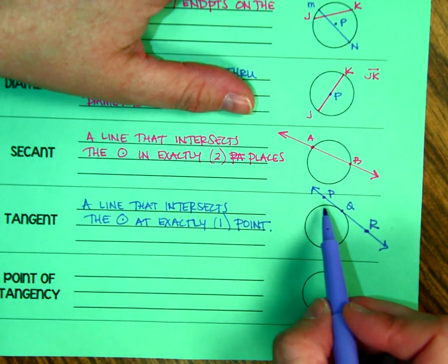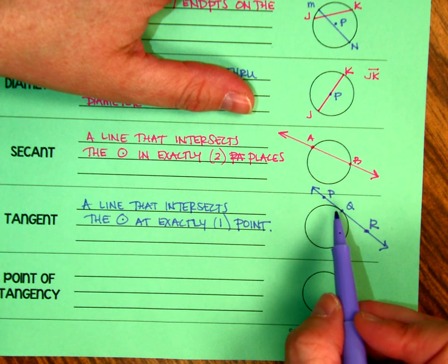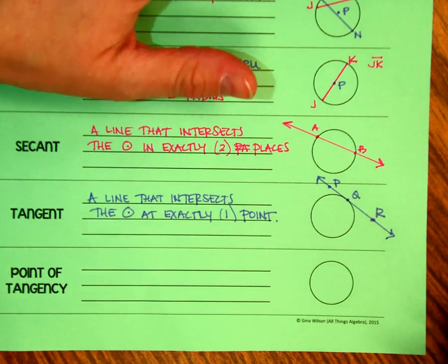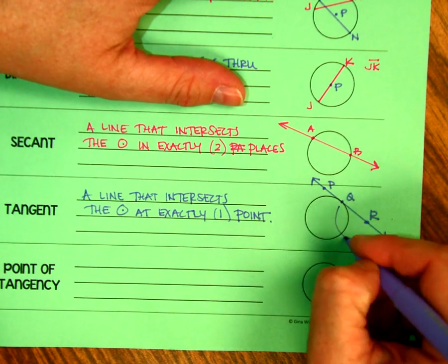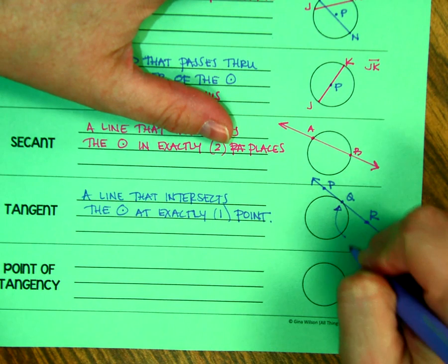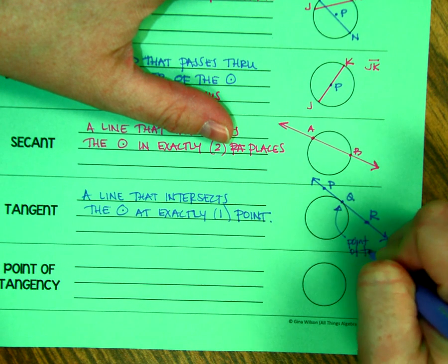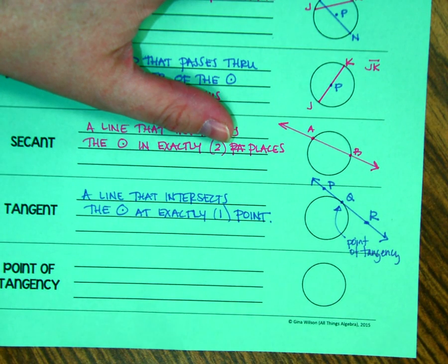Okay, so we have tangent line PQ, or tangent line QR, or tangent line PR. Just use 2 of the 3 letters. This right here is what I'm going to talk about next. This is called the point of tangency, which is the next definition.